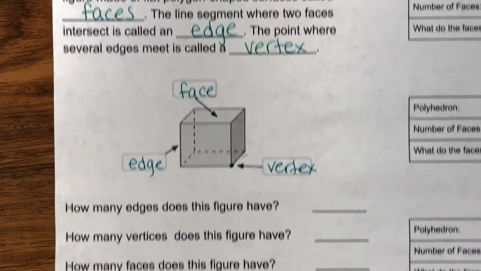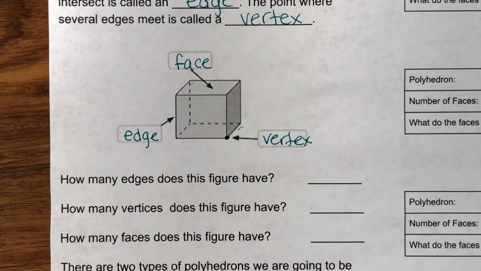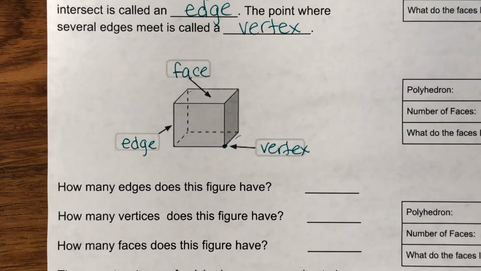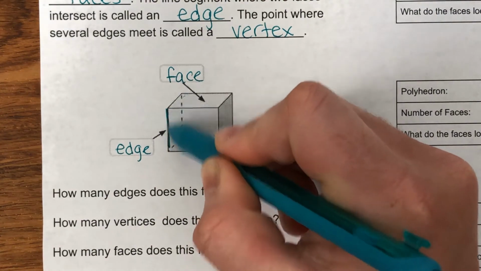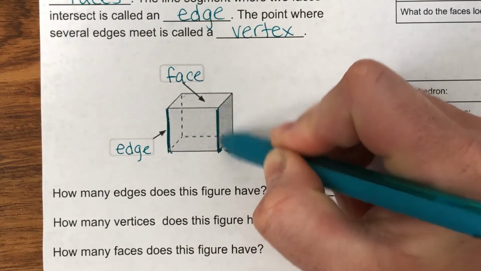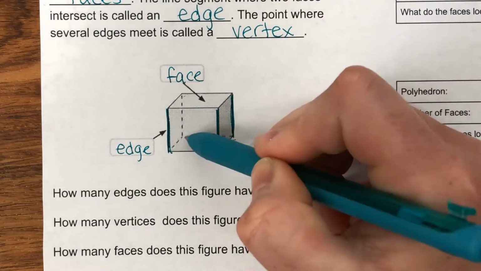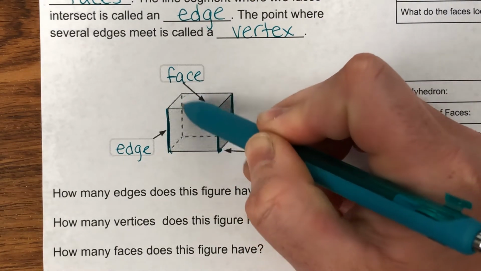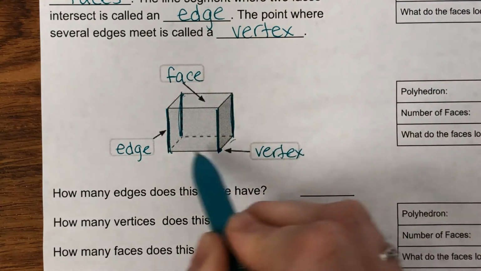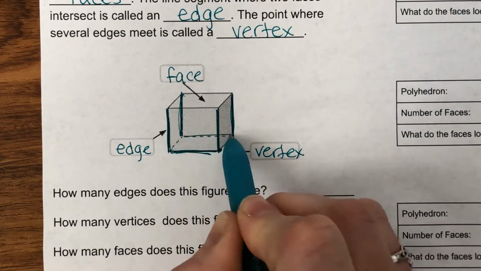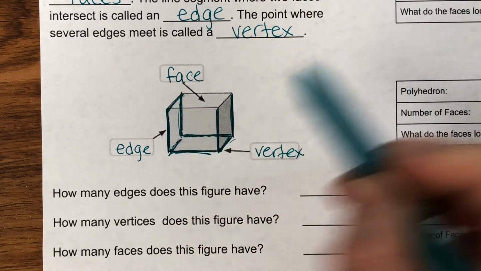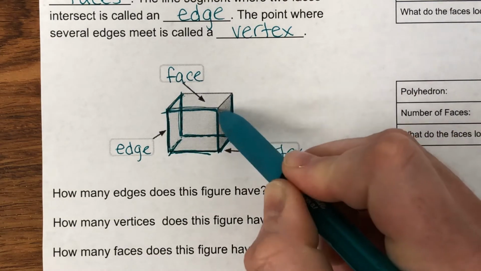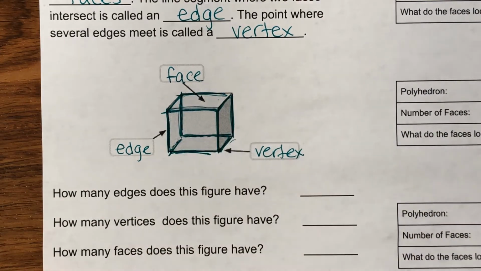Okay, so let's see how many edges, vertices, and faces this cube has. So the edges, we can count them. 1, 2, 3. Don't forget the one behind. That's why it's dotted. You can't really see it, but it's still there. 4, 5, 6, 7, 8, 9, 10, 11, 12. So there are 12 edges.